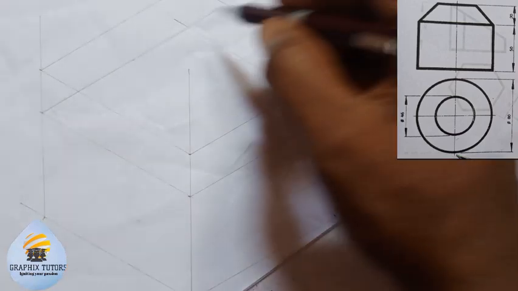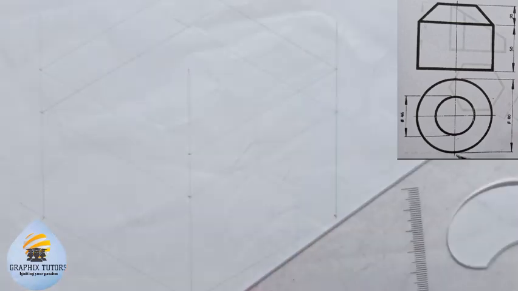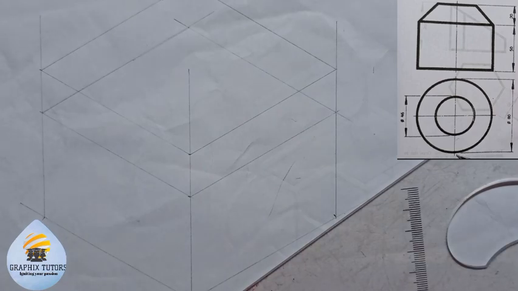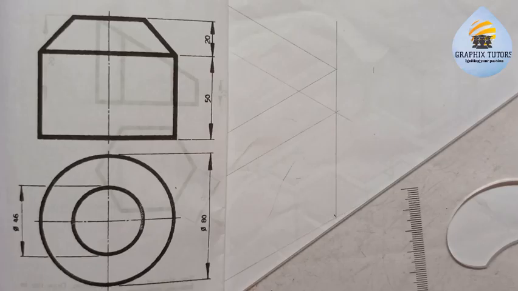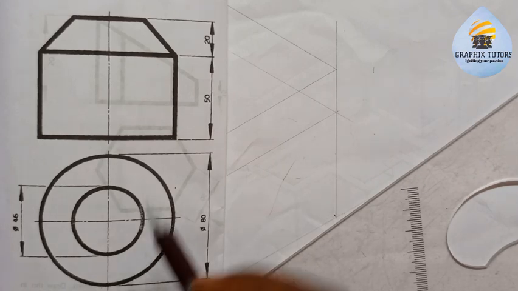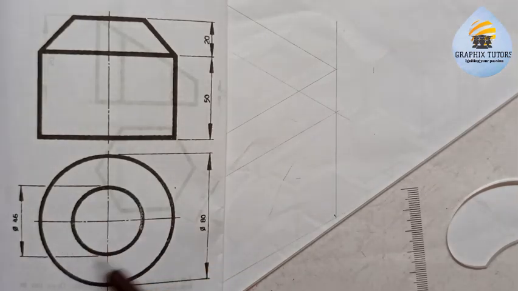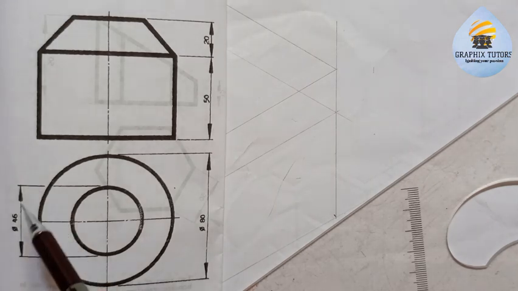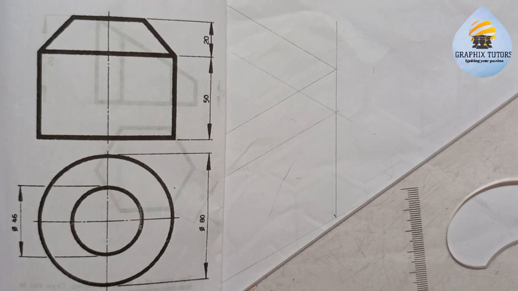This is where it meets. So we have two layers. Now after we've done that, we discover that this circle inside here is a diameter of what? 46, right? So that means half of it will be 23. So I'll get half of this line here, which is 80.